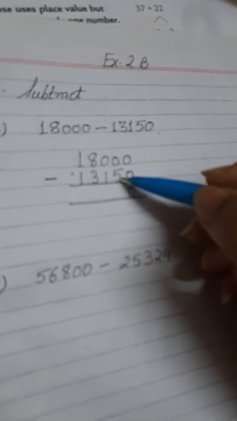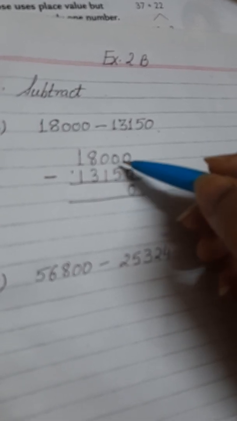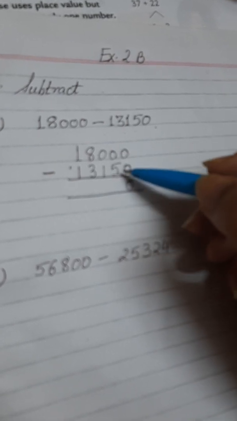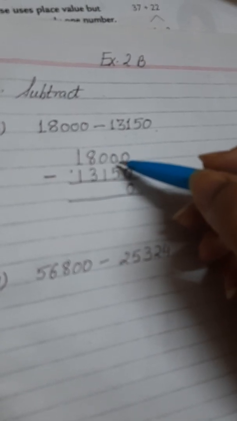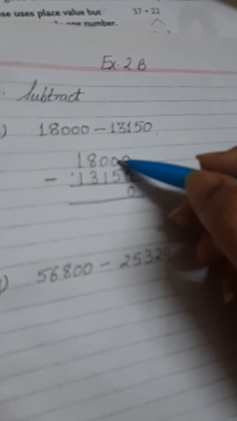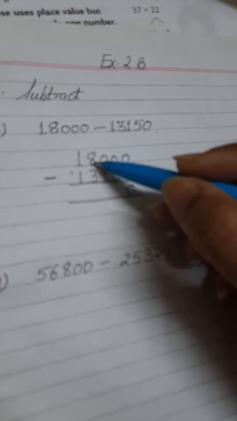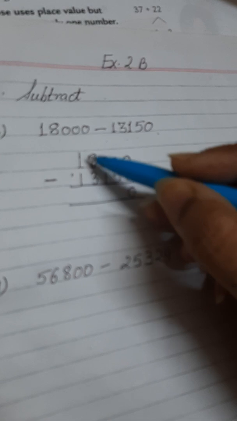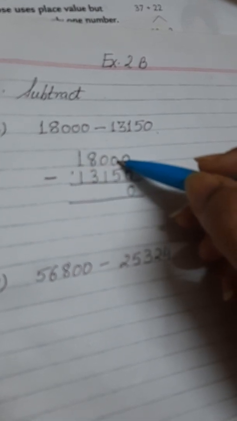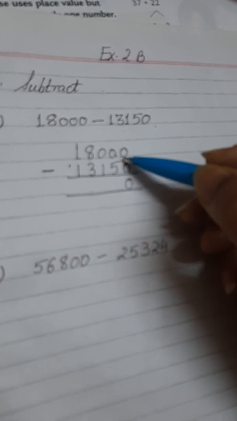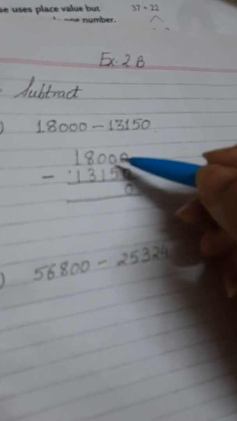Children, just remember one thing. Some of you tend to make such mistakes that if you don't have any number here, you simply do the subtraction the other way around. You are subtracting 5 minus 0, and this is wrong. So we are going to borrow from some other place, and we are not going to borrow from 8 straight away. We will borrow from the place just next to the tens place, and we will move from our right hand side to the left hand side.